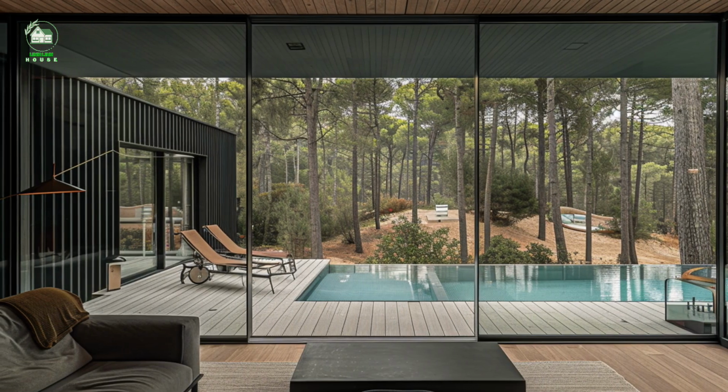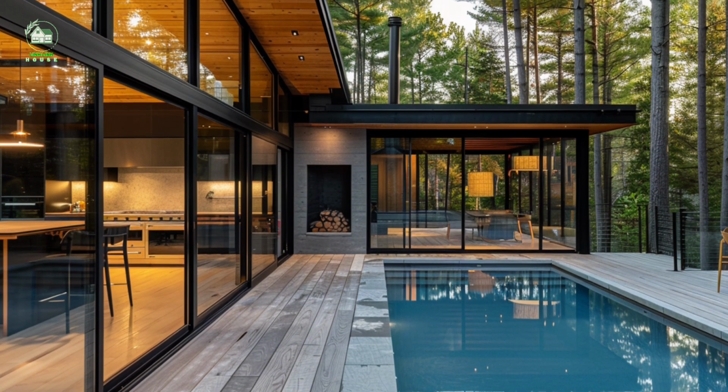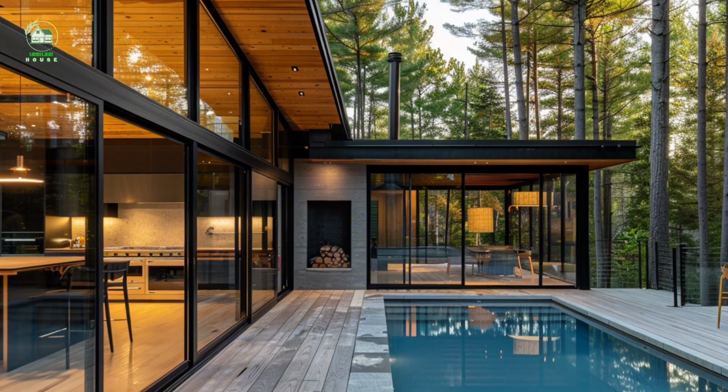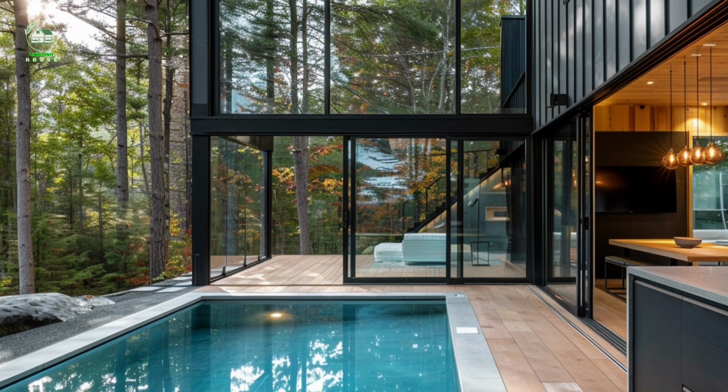Key rooms. Living room. Large windows should offer panoramic views of the swimming pool and forest. Comfortable seating arrangements with a fireplace can create a cozy atmosphere.